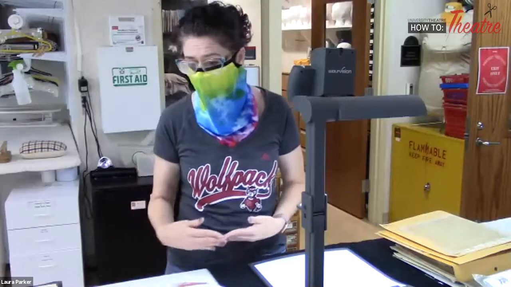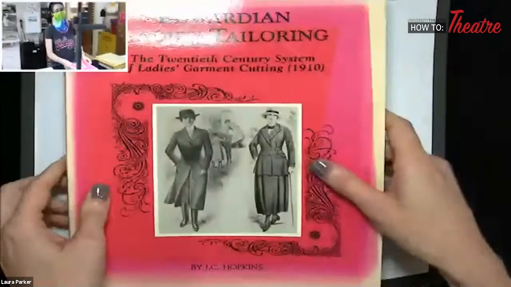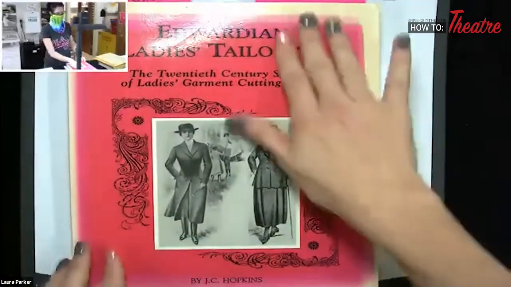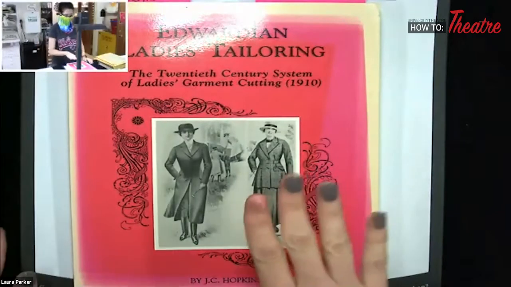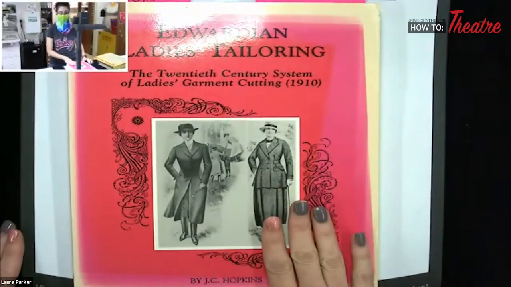There are a plethora of antique and vintage reproduction pattern books that date all the way back to the 16th century that we have access to, that we can use to find our shapes to create our garments. One of these books we use here is, this is just an example of a period tailoring book.